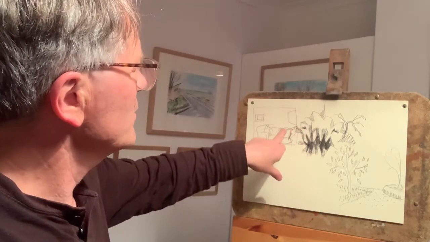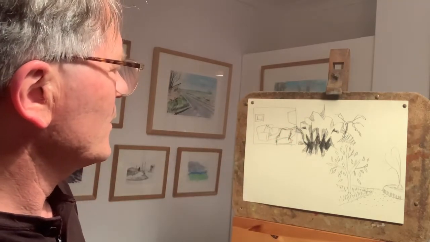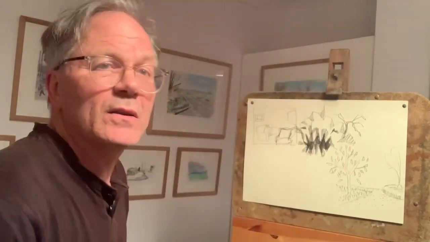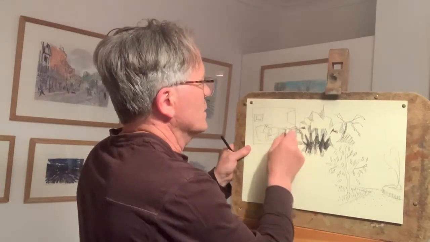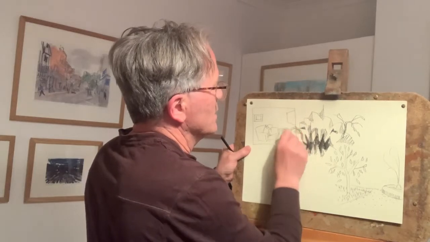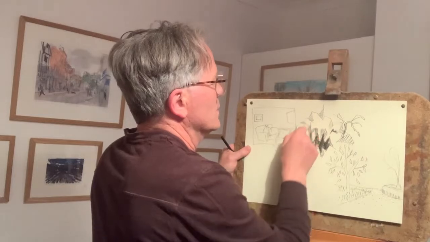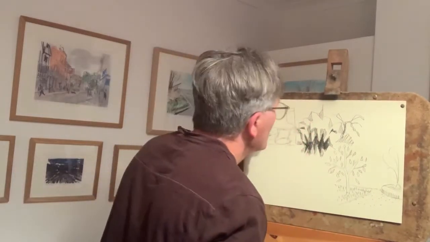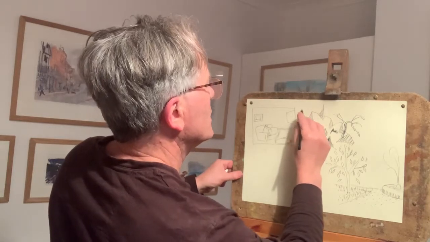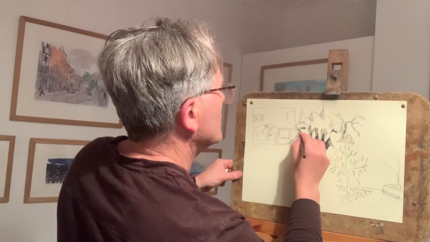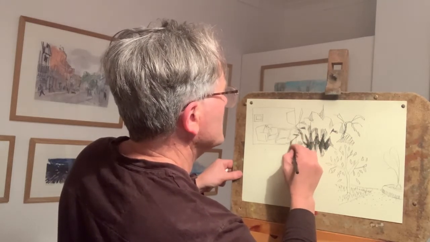Now, maybe I want to get rid of that nasty tree coming in front there. I might do that anyway. Just to show you that you can change things if you need to, which is why having a rubber is really important. So let's get rid of that so that we can show that sitting room a bit more clearly. I still see a few marks, but that doesn't matter. So I'll draw that tree, just not quite coming so far into the room.